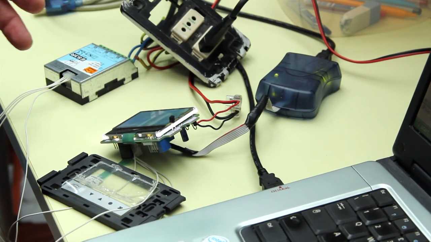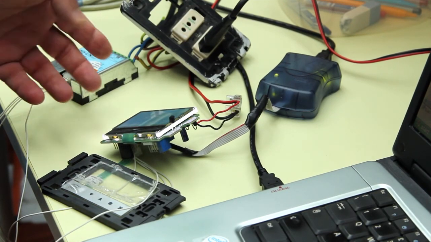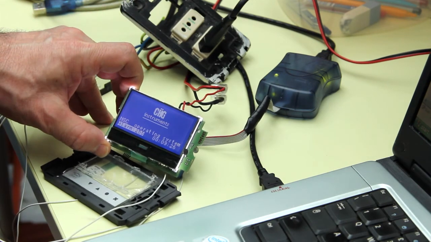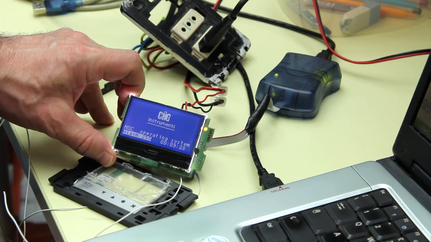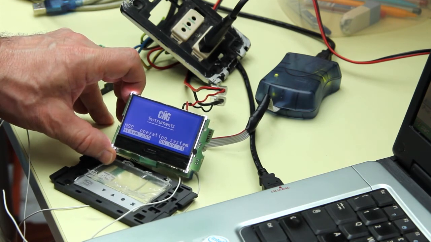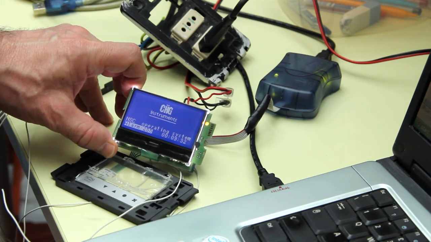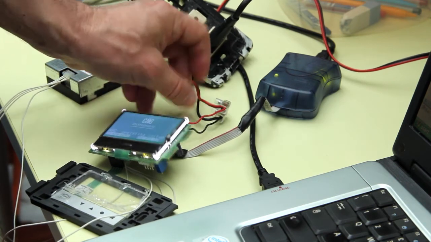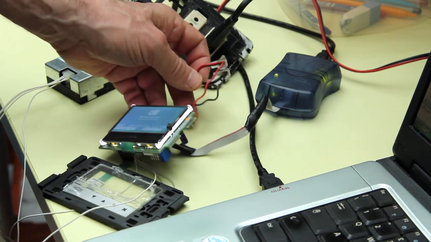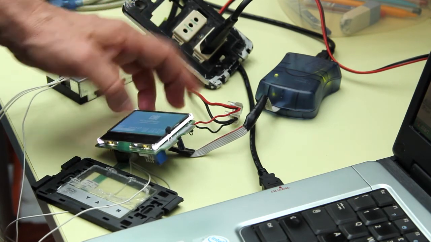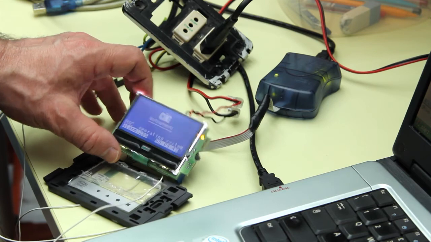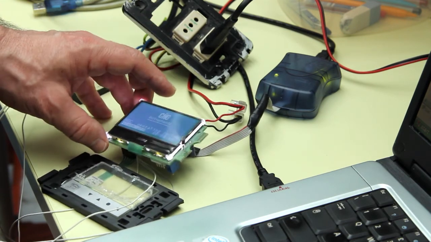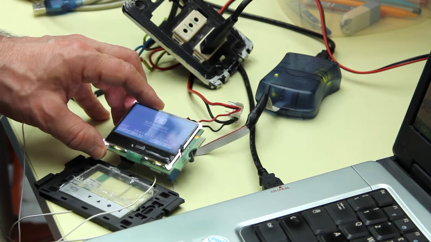So to test this Hello World example, I've prepared this setup. Here we have the display and controller, the LCD Graphic Display and Controller, which is powered with this power supply, which carries 24 volts. It can work from 7 to about 30 volts of power supply.